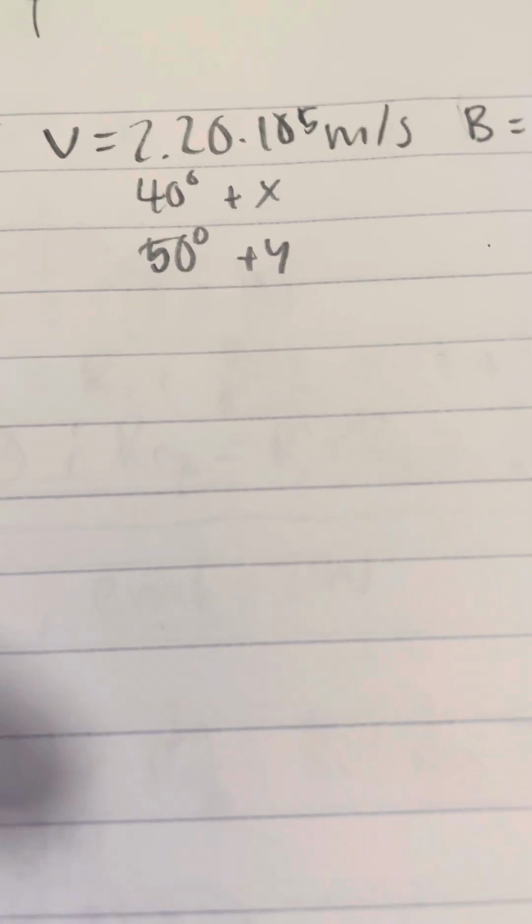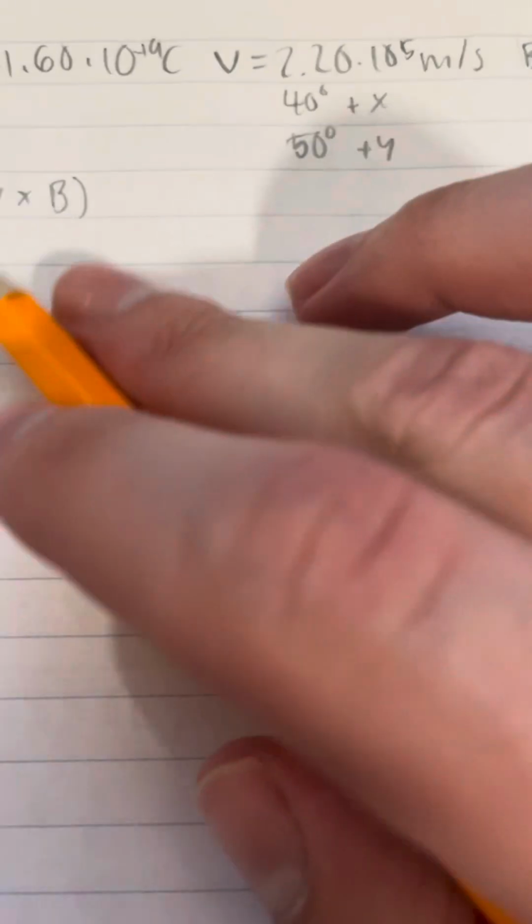So the question is asking us to find the magnitude of the force on the electron. We can use the equation F equals the magnitude of q, so even though it's negative, times the cross product of the velocity vector and our magnetic field vector. We're given the charge, the velocity, and the two angles.